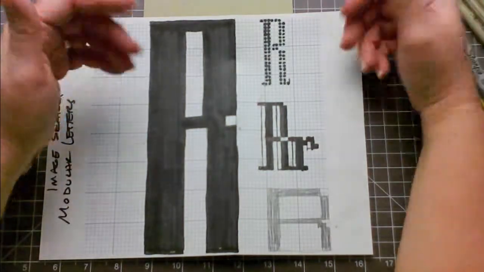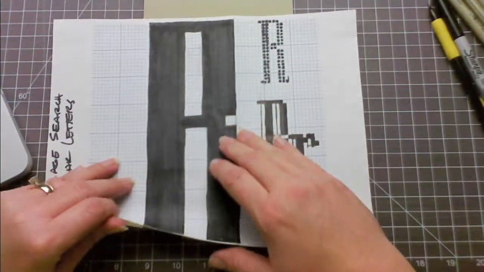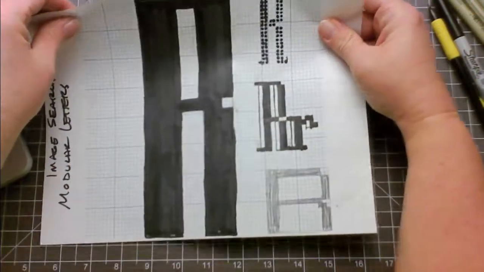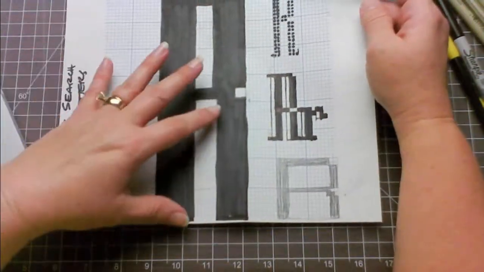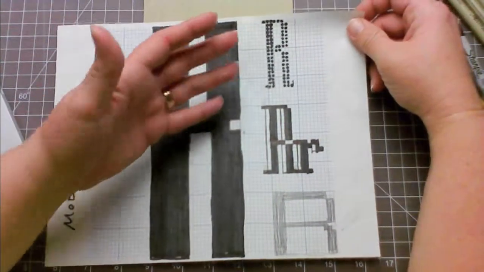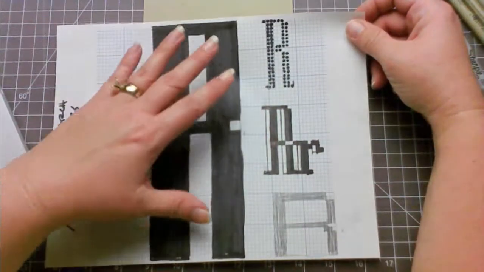And that's not a lot of sketches. When I was in college, we had to do 100 sketches minimum for every project. So 10 sets of sketches is not that bad for 3 uppercase letters and 3 lowercase letters to start out with. And then we'll use those letters as inspiration to create the rest of the letters for a name.